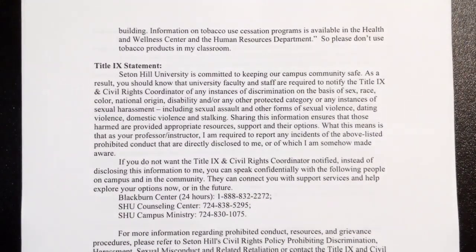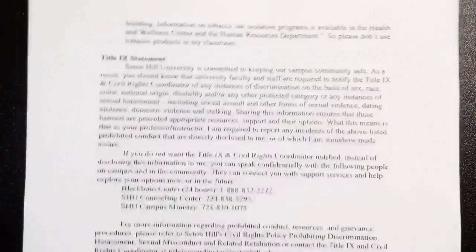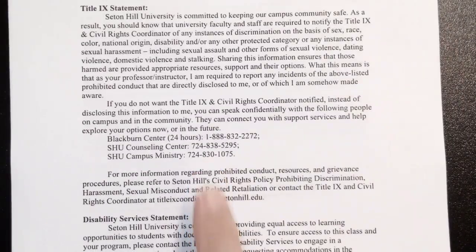Title IX. I am a mandatory Title IX responder. I am required by law to report any evidence or information about harassment, including sexual harassment, gender violence, all of those things. If you tell me something, I am required by law to respond to it. That shouldn't stop you. If you don't want to talk to somebody who's not a mandatory responder, here are some options.